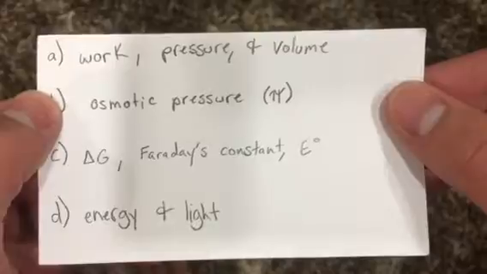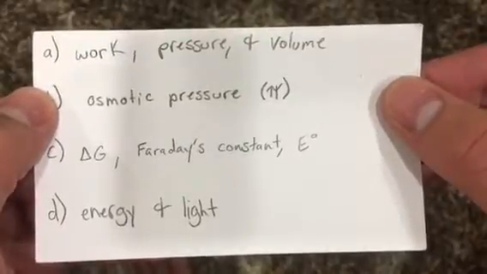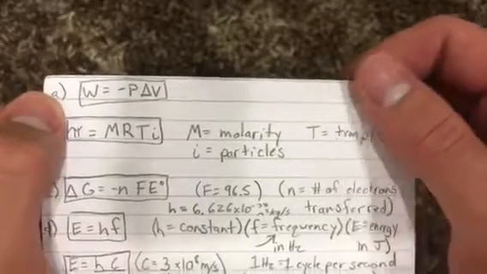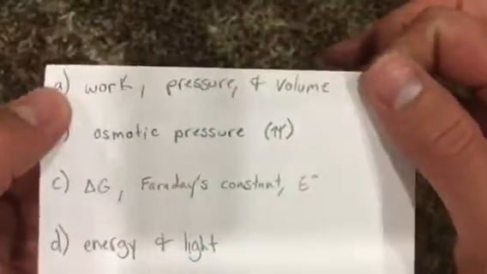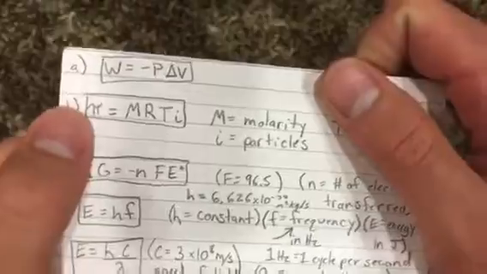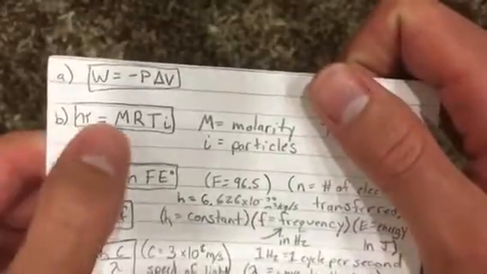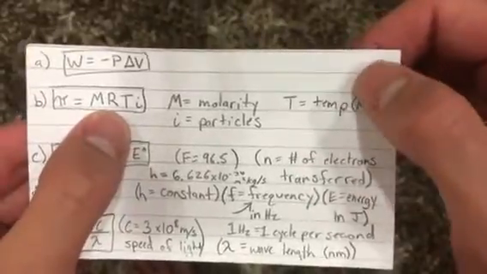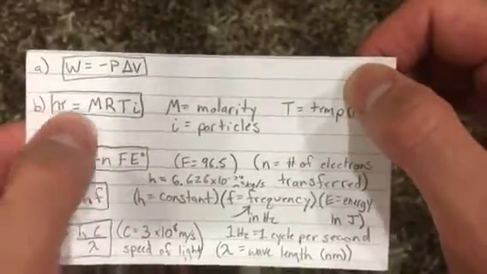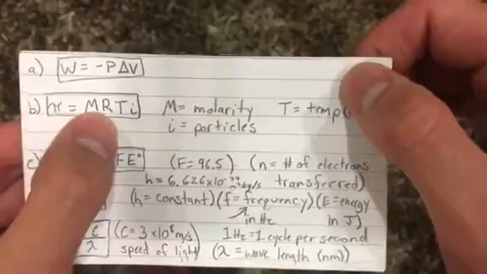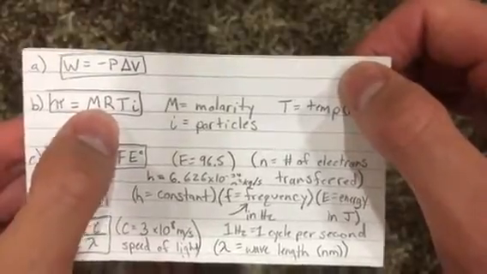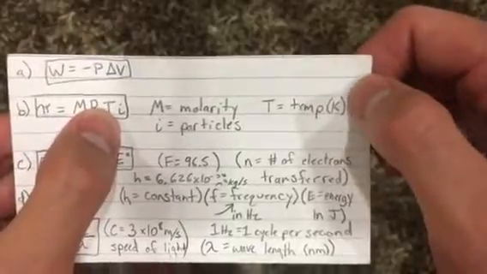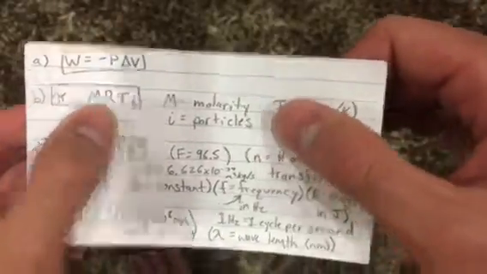Work, pressure, and volume. Let's do that equation first. So work is equal to the negative pressure times the change in volume. Osmotic pressure equation says that this here pi, which is the osmotic pressure, is equal to big M molarity times R, which constant has to be related to pressure since we're talking about osmotic pressure, so it's going to be the 0.0821 value, and then we have times T, the temperature, in Kelvin, of course, and then i, particles.